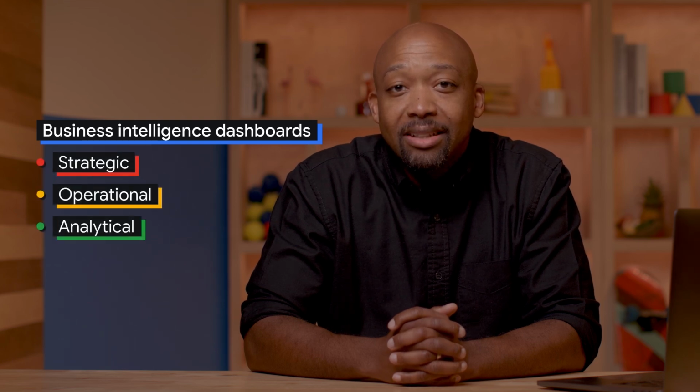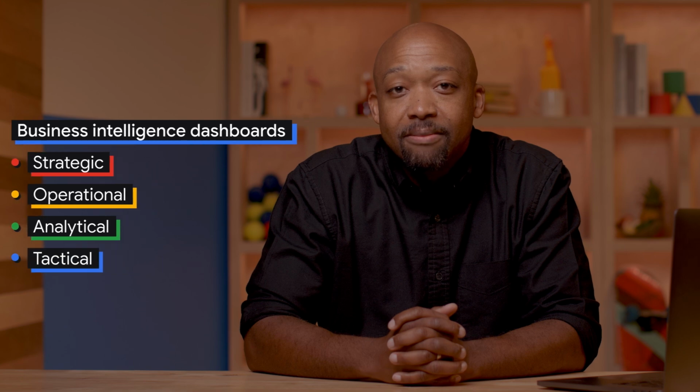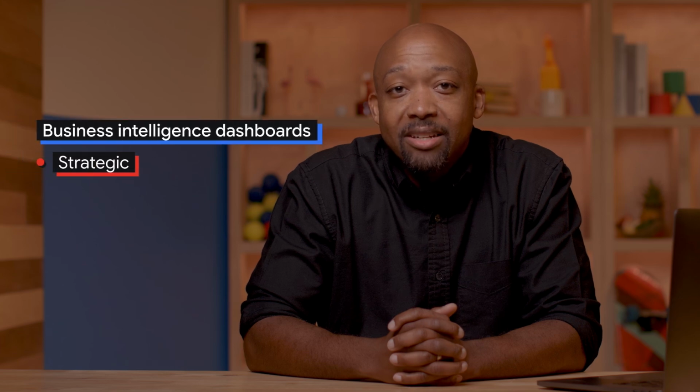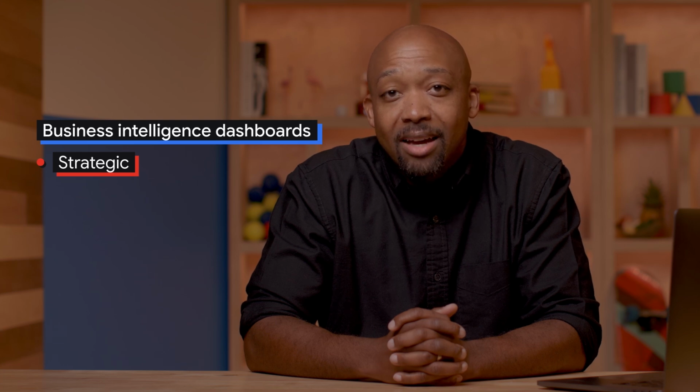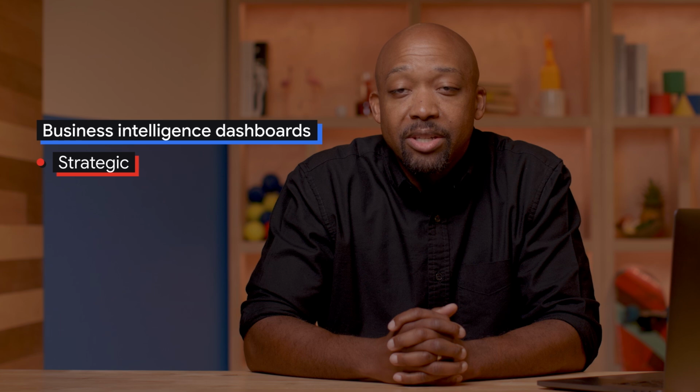Okay, first there are 4 basic types of business intelligence dashboards: strategic, operational, analytical, and tactical. A strategic dashboard is a very high-level visualization. Typically, corporate executive users prefer a strategic dashboard to focus on long-term organizational strategies and key performance indicators, or KPIs. This type of dashboard usually displays corporate financial performance and revenue trends.